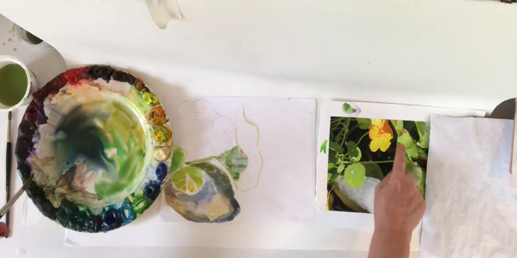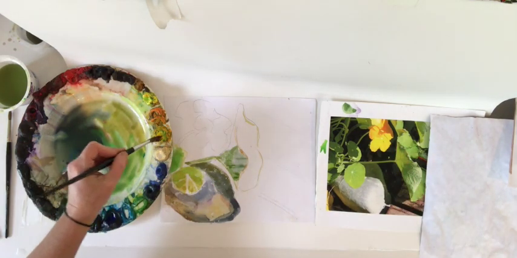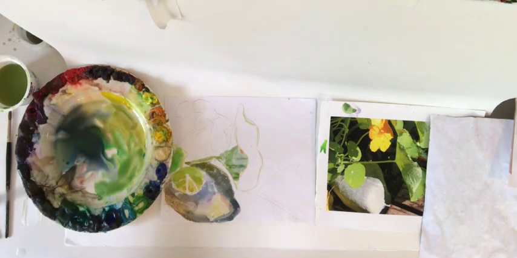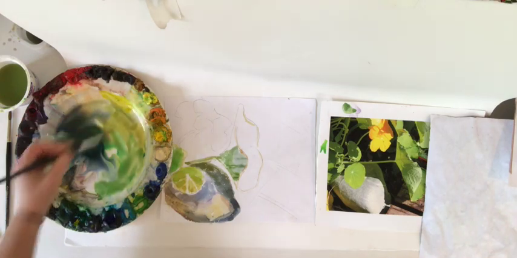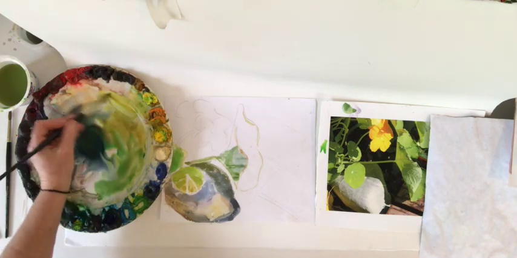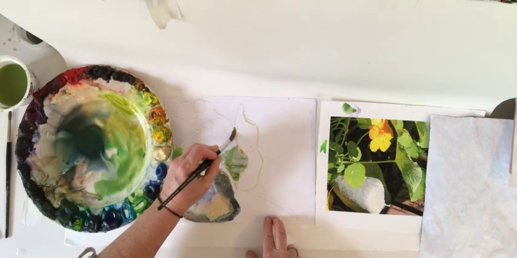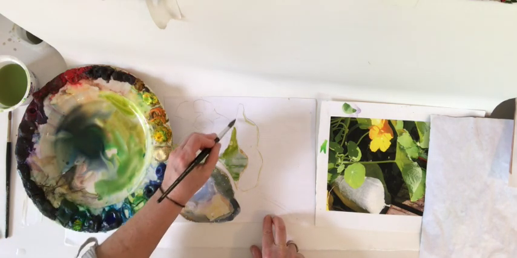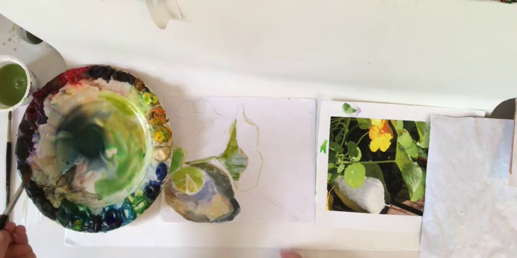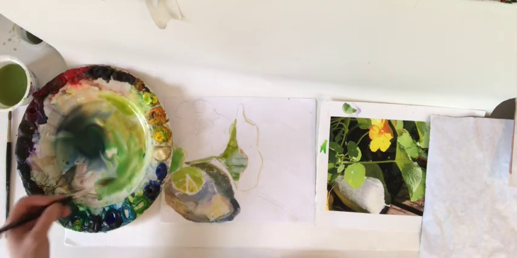And then this beautiful golden green with cadmium yellow medium and a smidge of Hooker's green to get this gold color right here. And maybe just one more thing, which would be this color here.